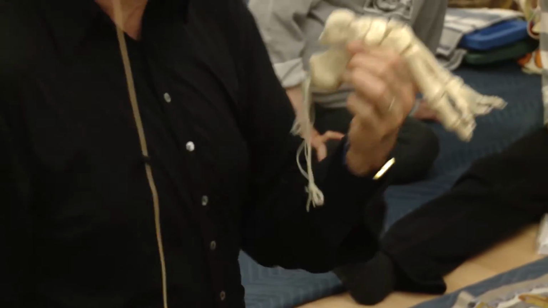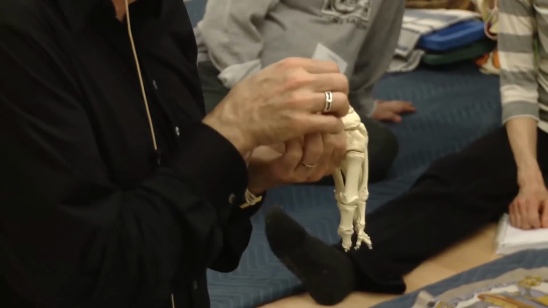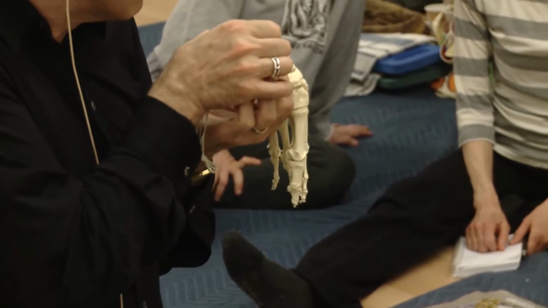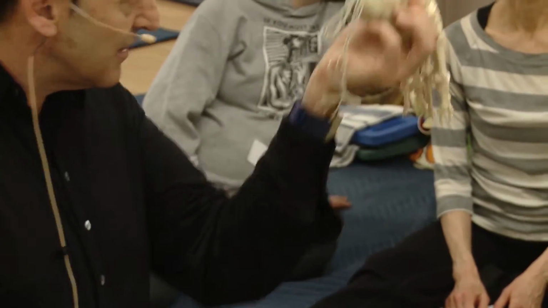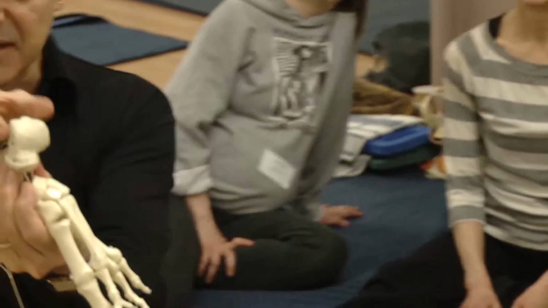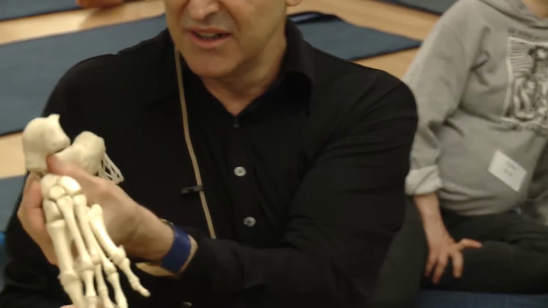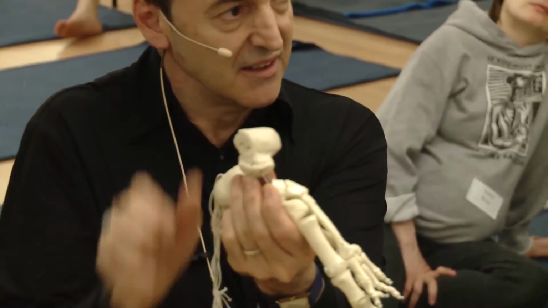The funny thing about it, I don't know if this is too much information, but the back of that bone is narrow and the front of that bone is wide. Do you see that? If I take it off like that, can you see that the back of it is kind of narrow and the front of it is wide?